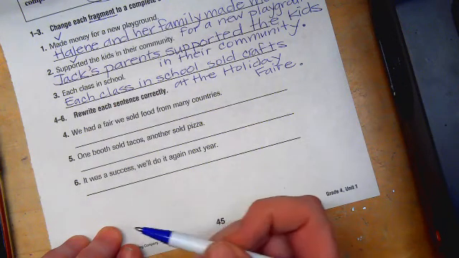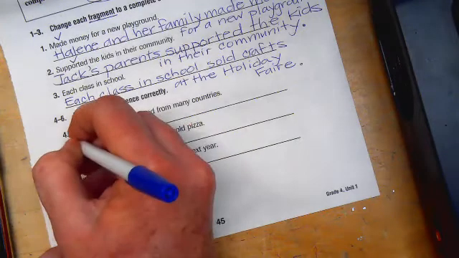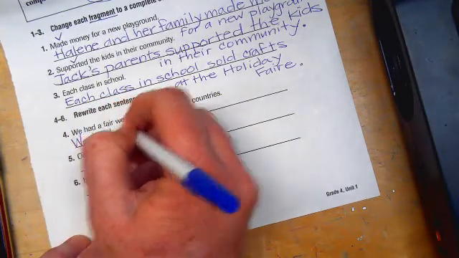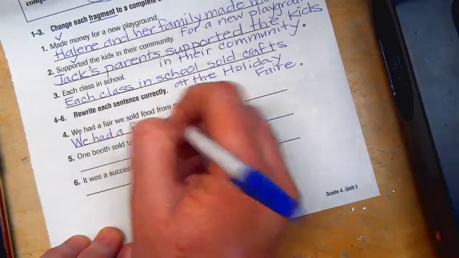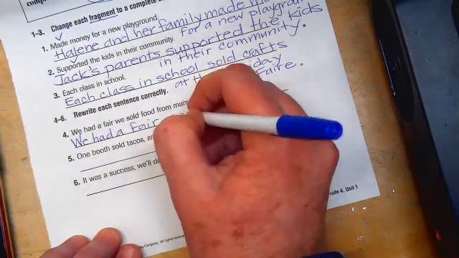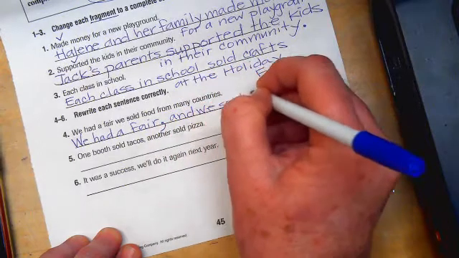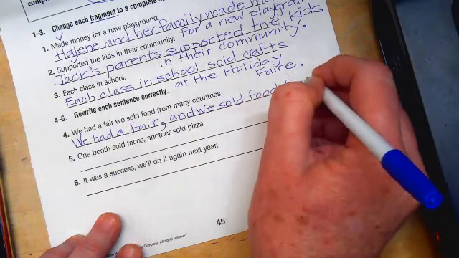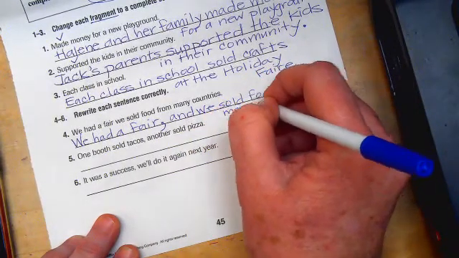I could do that, but I would prefer to use the comma and the and, right? The Oxford comma. So I'm going to say, we had a fair, comma, Oxford comma, and we sold food from many countries.